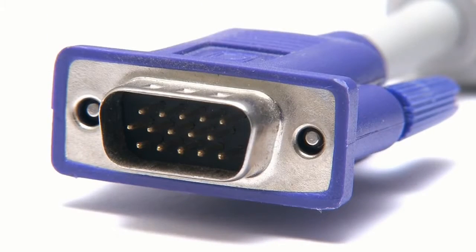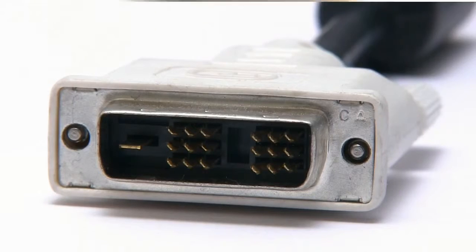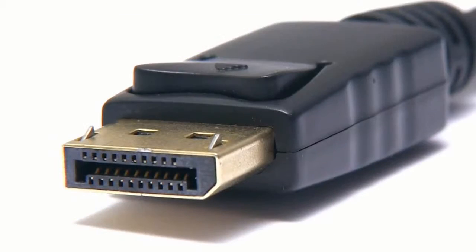explainingcomputers.com. This time I'm going to talk about the different ways of connecting a display to a computer, including VGA, DVI, HDMI and DisplayPort.